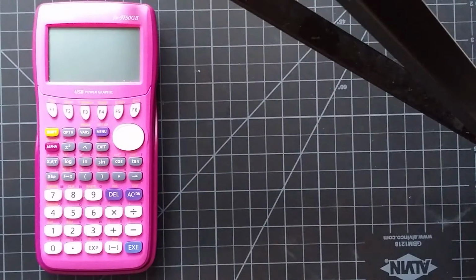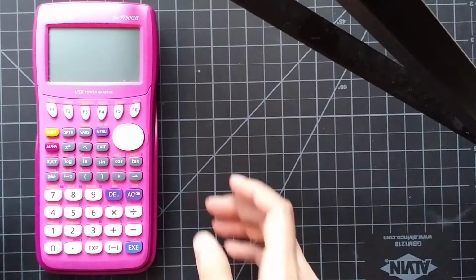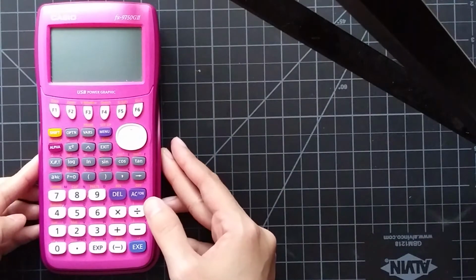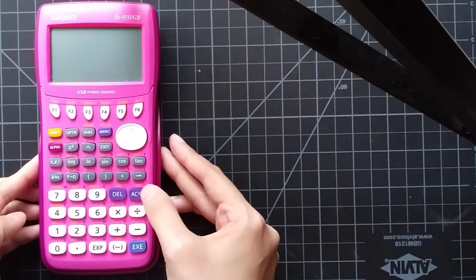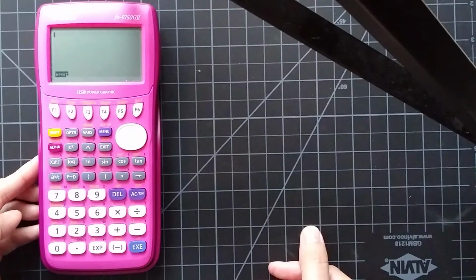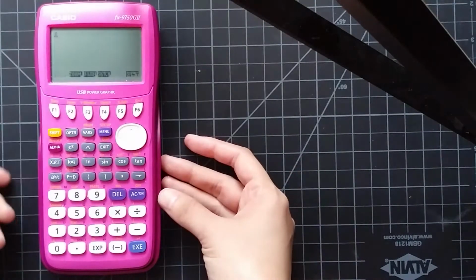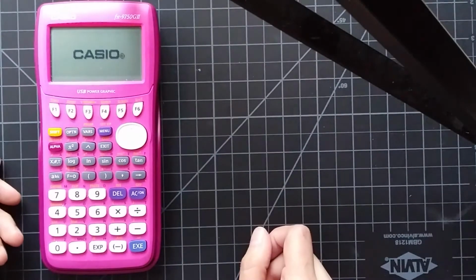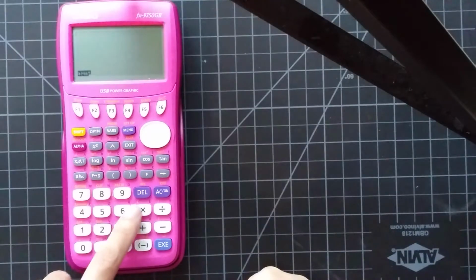Hello and welcome! So this is the basics on how to use a Casio calculator. This is the FX-9750GII. To turn on your calculator, you hit this AC on. To turn it off, Shift AC on, and that's how you turn it off.